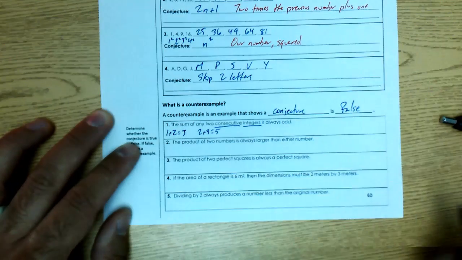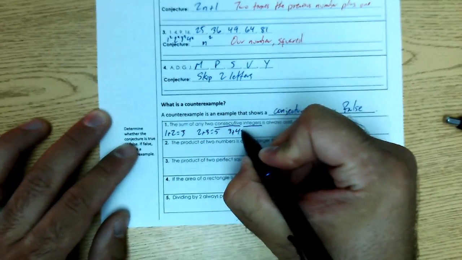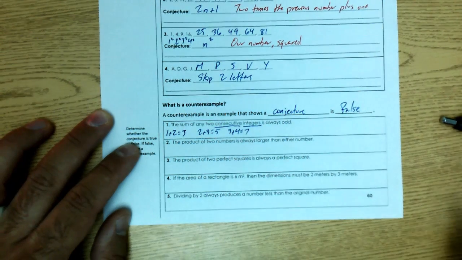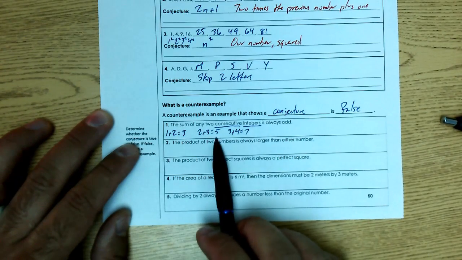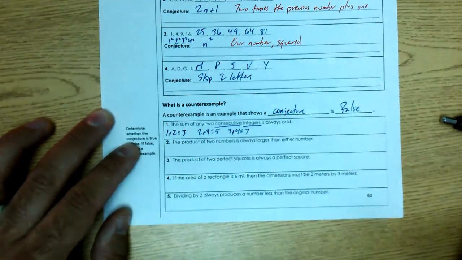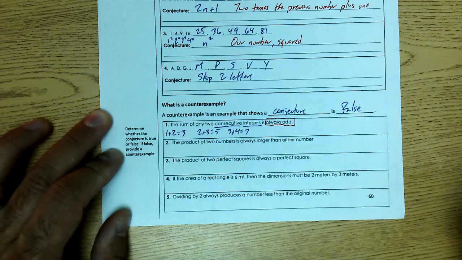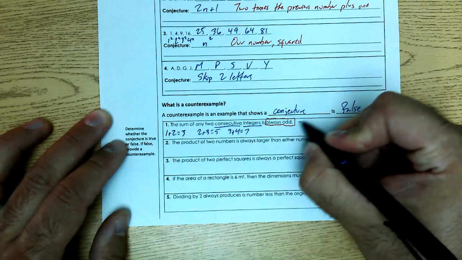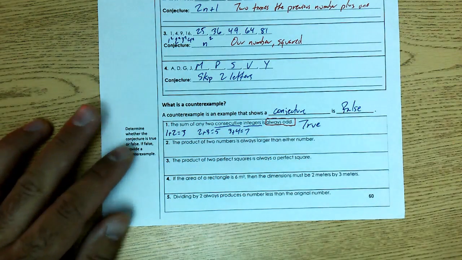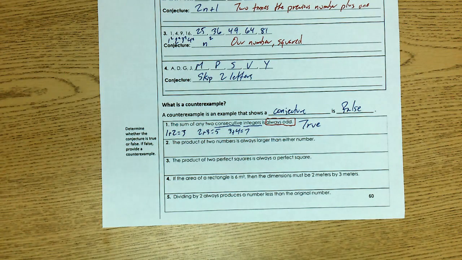That's 5. 3 plus 4. That's 7. I think you're noticing a pattern here. Odd, odd, odd. It will always be odd. So this is true. We don't have to show any more work for that since it is a true statement.